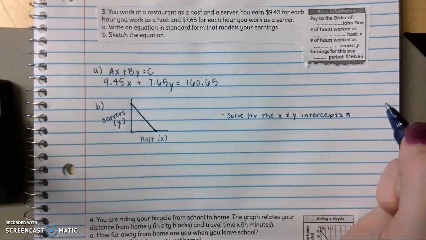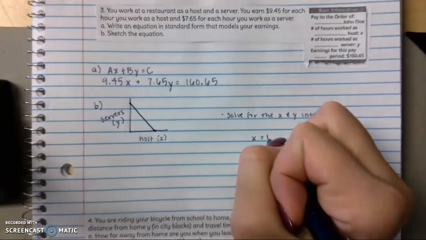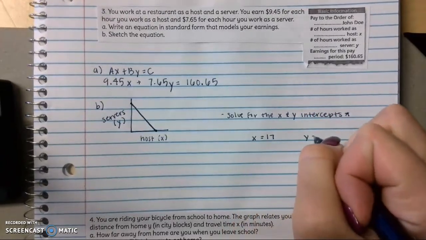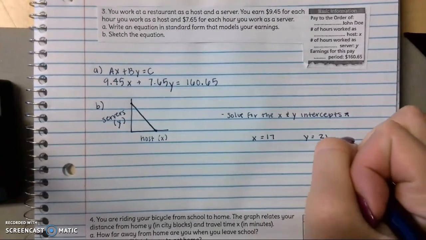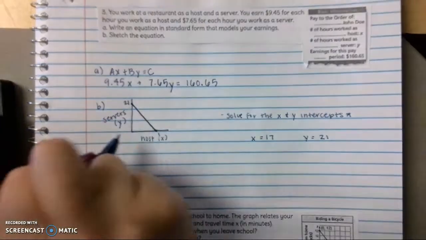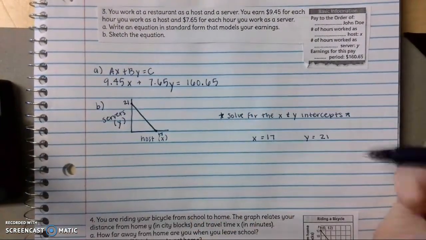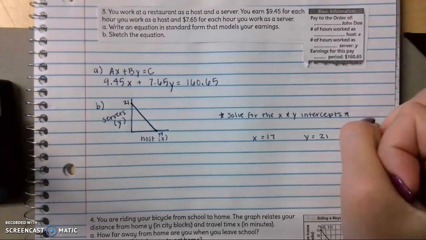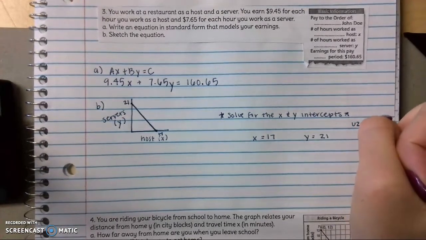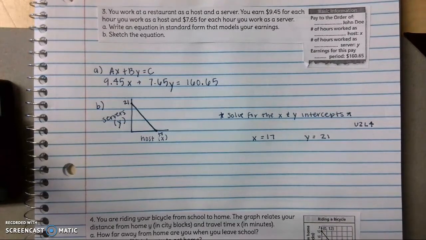And if you do this, x would be equal to 17 and y would be equal to 21. So this would be 21 and then this one would be 17. And if you need help with solving for the x and y intercepts, go back to Unit 2, Lesson 4, I believe.